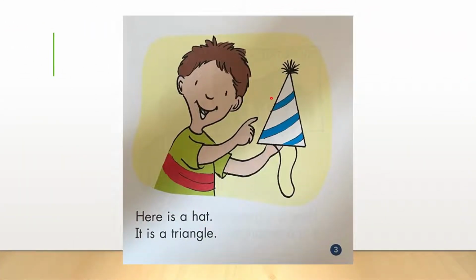Alright, so next one, here is a hat. It is a triangle.